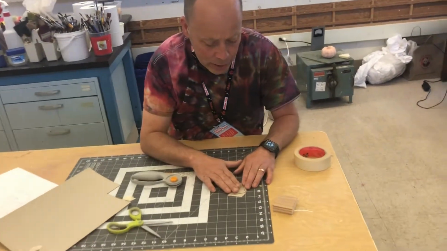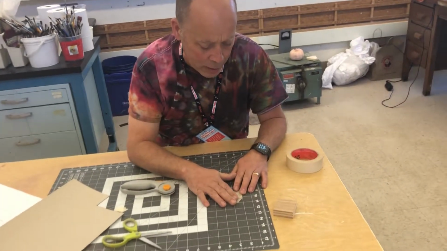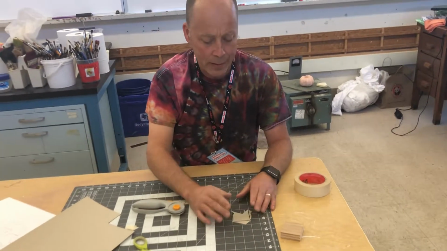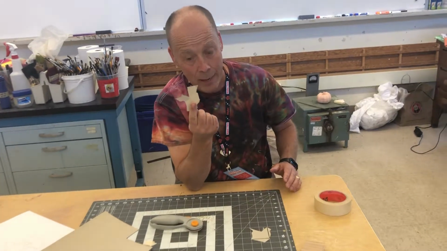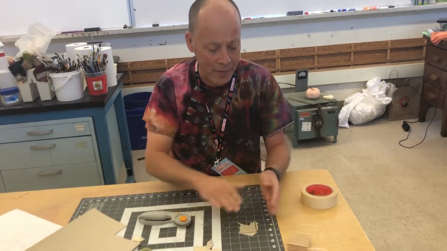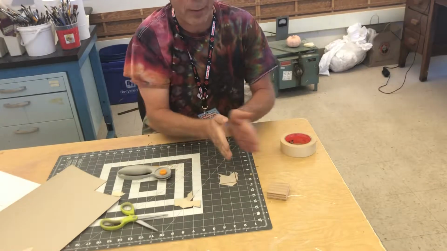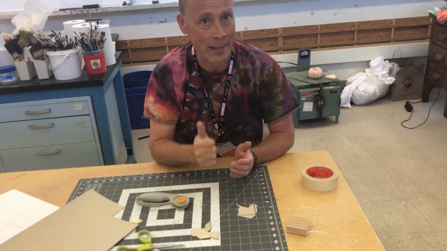So what I need students to do by Monday, if they want the extra credit in my class, is create 10 shapes, 5 of them that tessellate this way, where I rotated it, and 5 of them that tessellate this way, where I didn't rotate, but went straight across. All right, and that's the end of the video today.